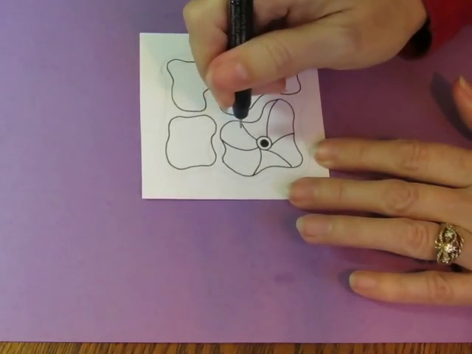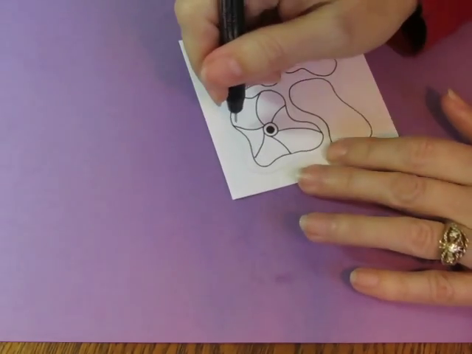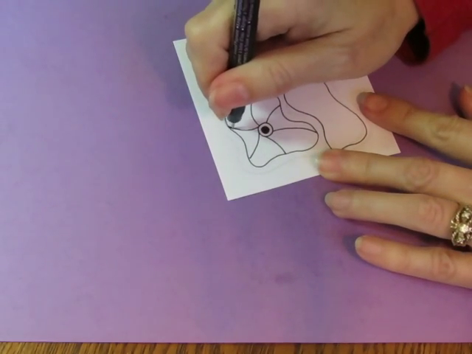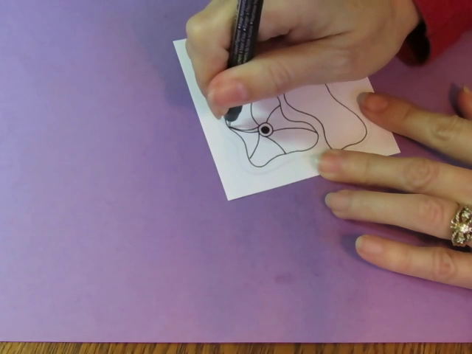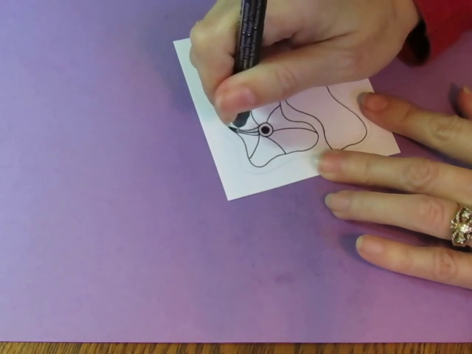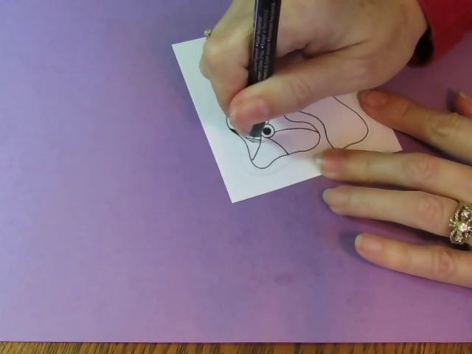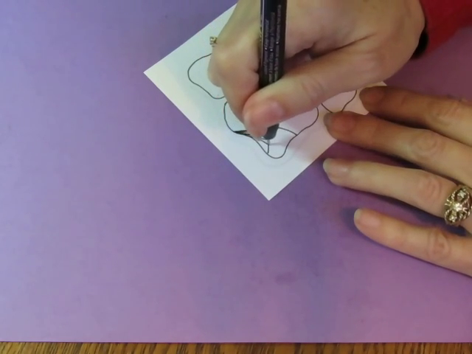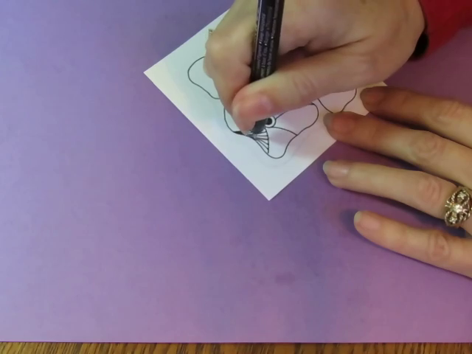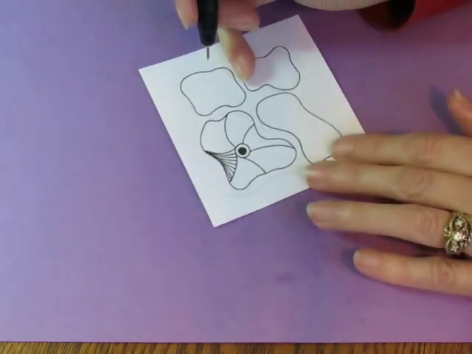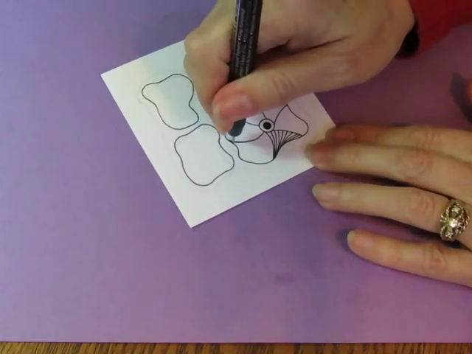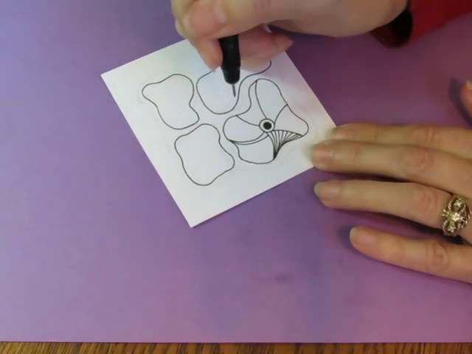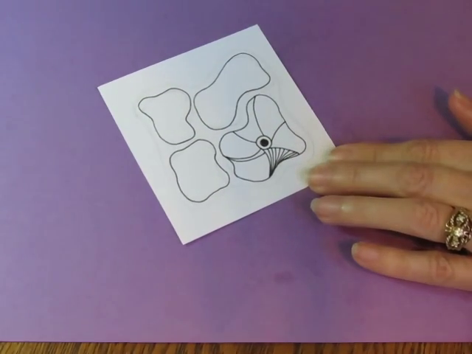And then from the corner down, we're going to follow that line. We're just going to go around and do that in every single one. Let me zoom in a little.